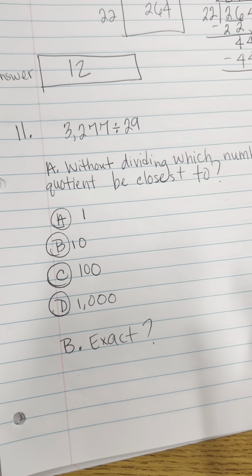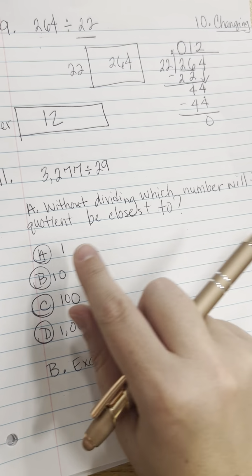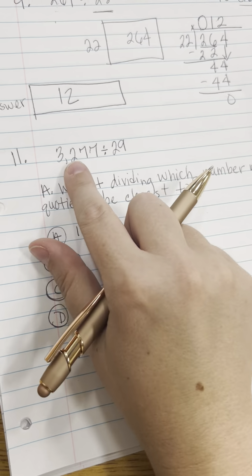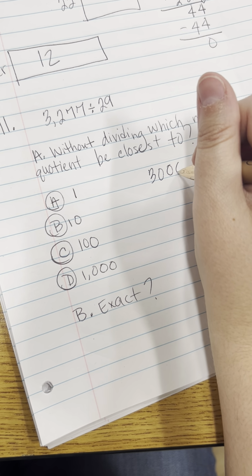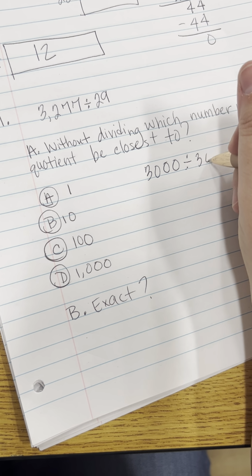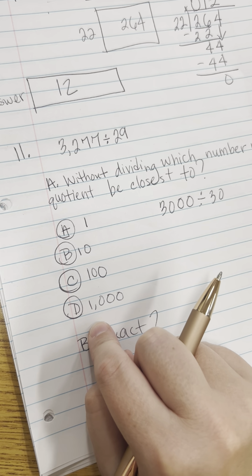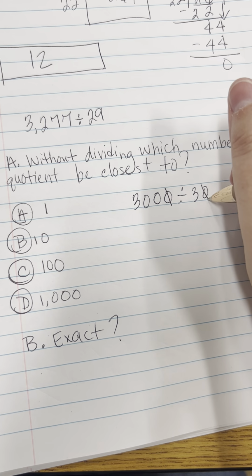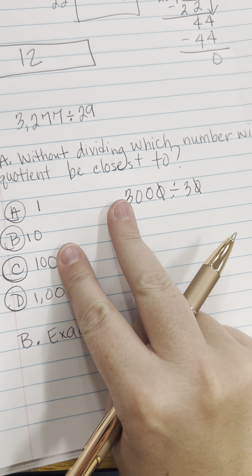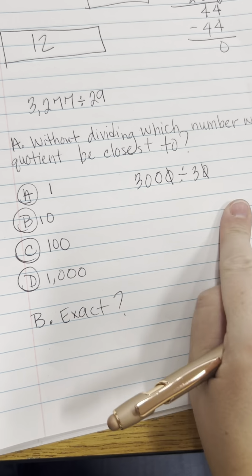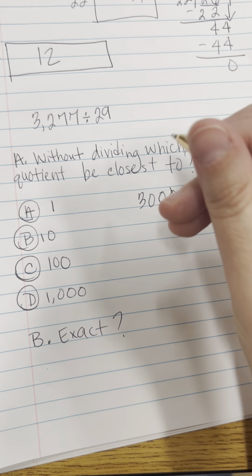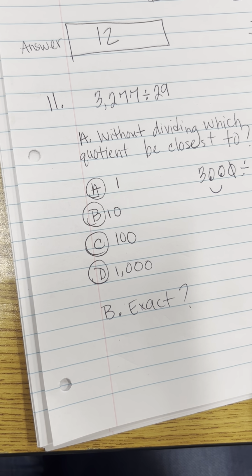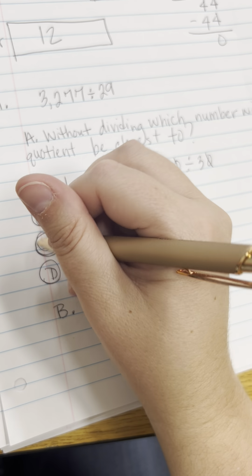Number 11. Without dividing, which number will the quotient be closest to? So this right here, I would say this is about 3,000 divided by 30. And all of these are about the same. We just want to know how many zeros they're supposed to have. So take a 0, one from each side. Not 2 from here and 1 from here, or 3 from here and 1 from here. 1 on each side. You got 2 extra. So which one's 2 extra? Letter C.